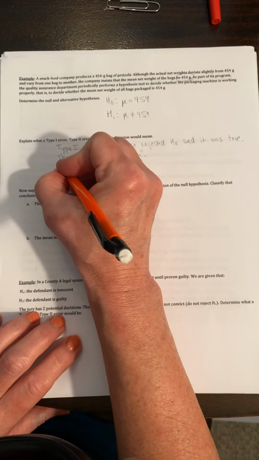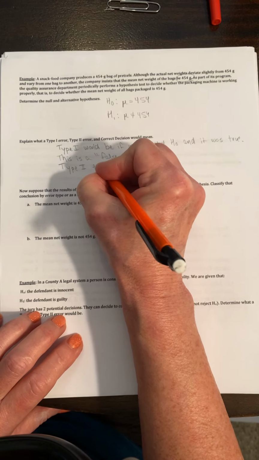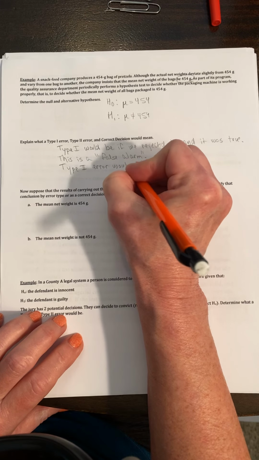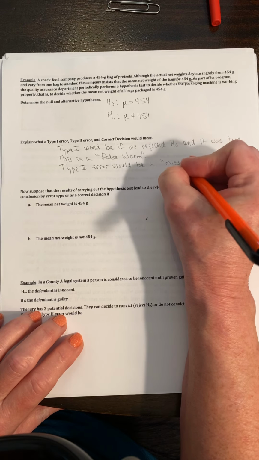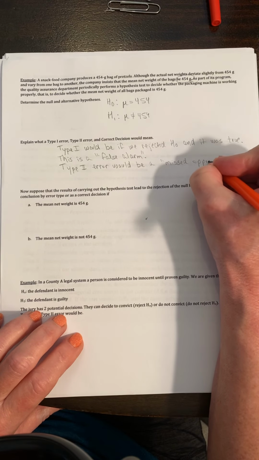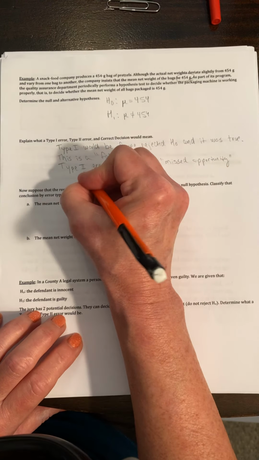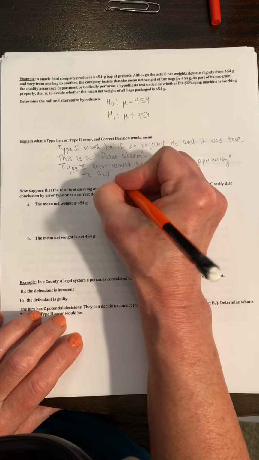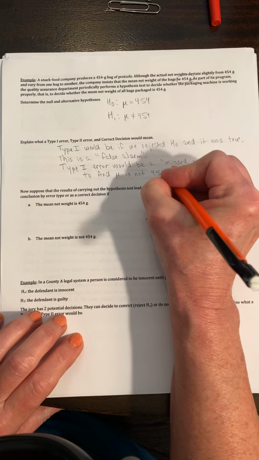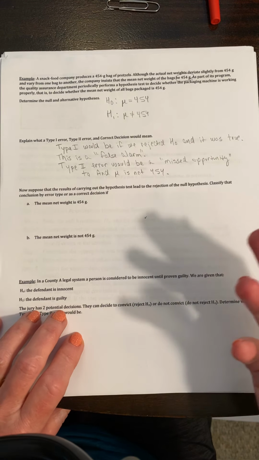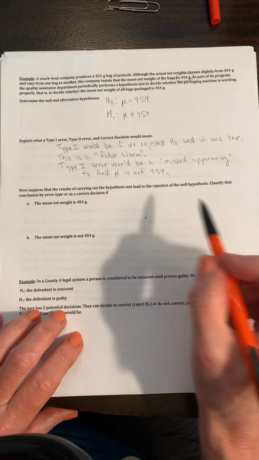A type 2 error would be a missed opportunity to find that the mean is not 454, and we should have made a correction there. And of course, a correct decision would be that we didn't make an error.